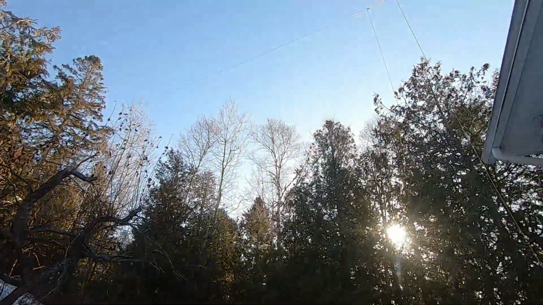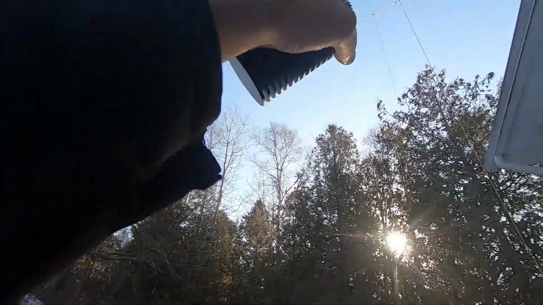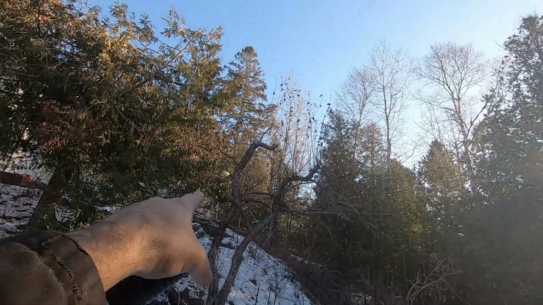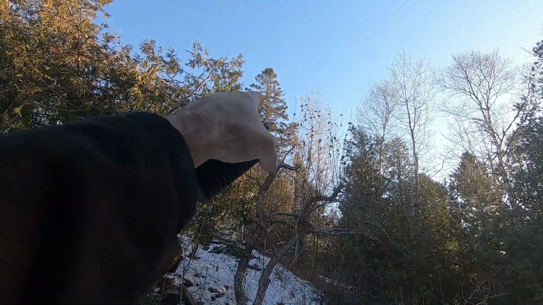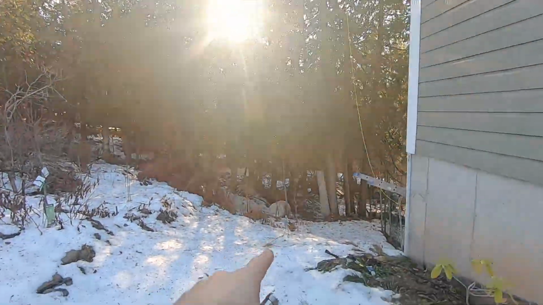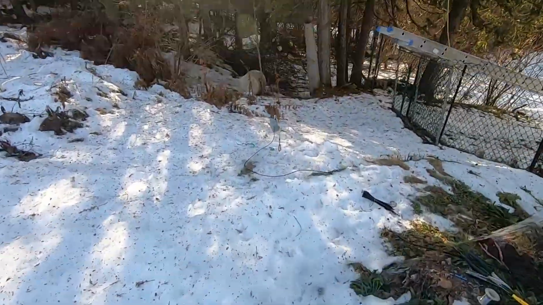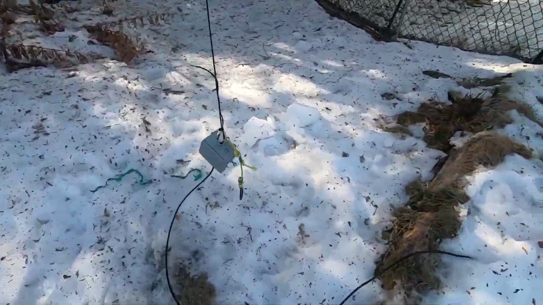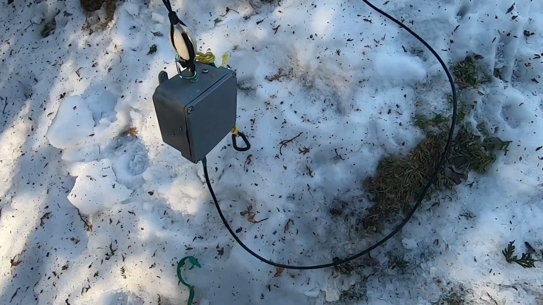And I have an end-fed half-wave in an inverted square orientation. So basically the very end of it goes up in the air and is suspended along and then hangs down here. And the feed point is very close to the ground. So here is the feed point.